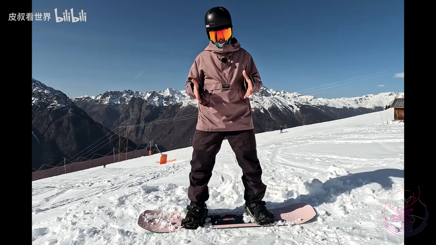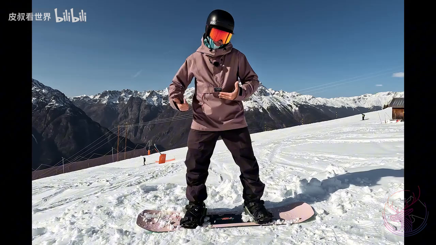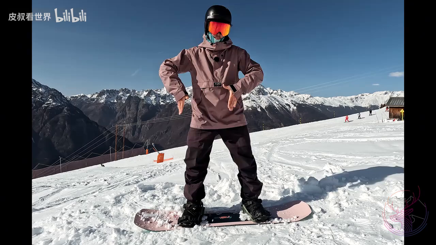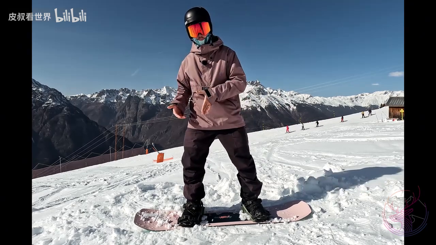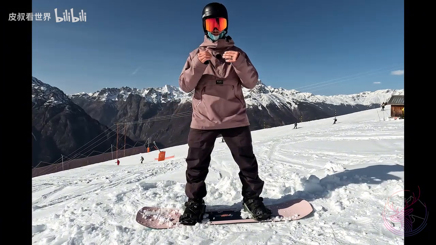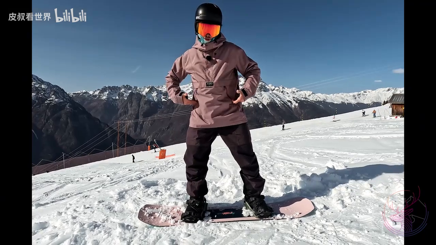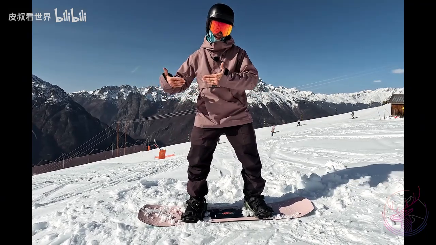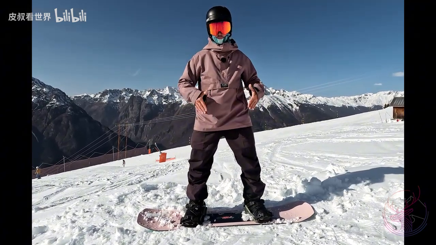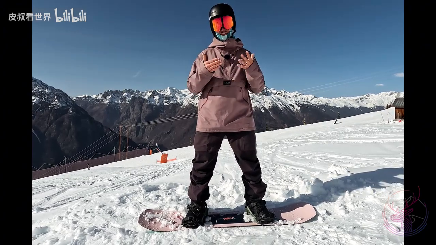And when we're talking about weight distribution, we're talking about weight over the front foot or weight over the back foot, or making a movement towards the nose or making a movement towards the tail to apply more pressure through the front of the board or the back of the board. And this is often referred to as fore and aft movement. And to do that, to get more pressure towards the nose or more pressure towards the tail, we're making a longitudinal movement where we shift our weight from tail to nose or nose to tail across the length of the board.